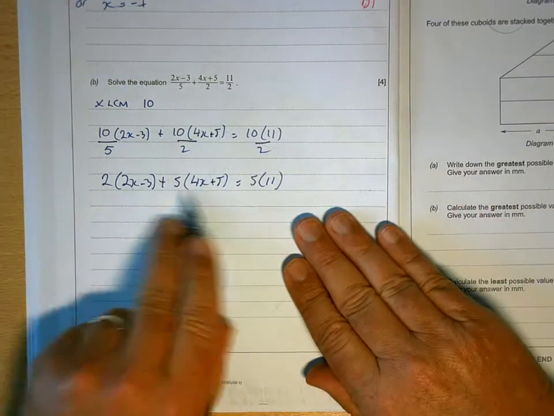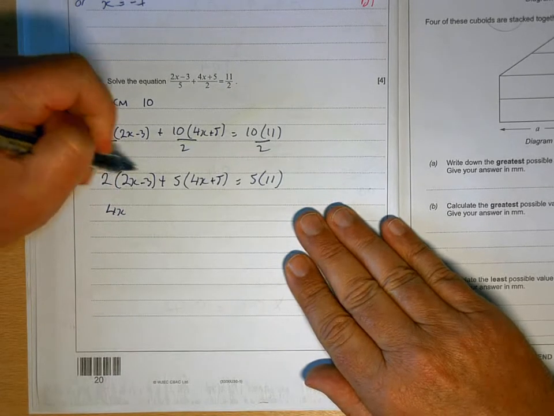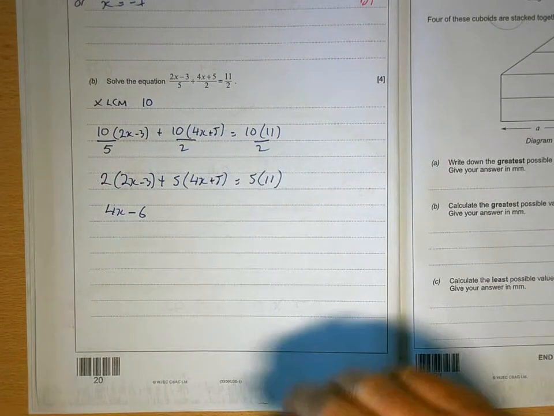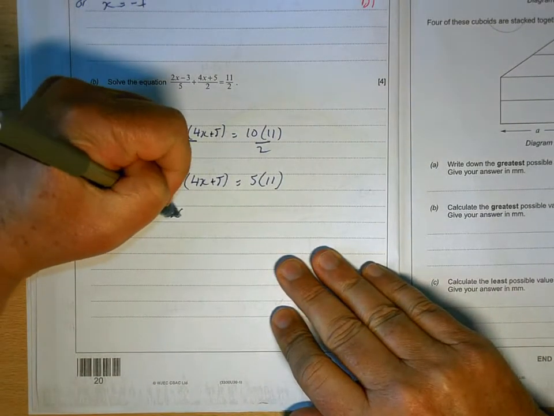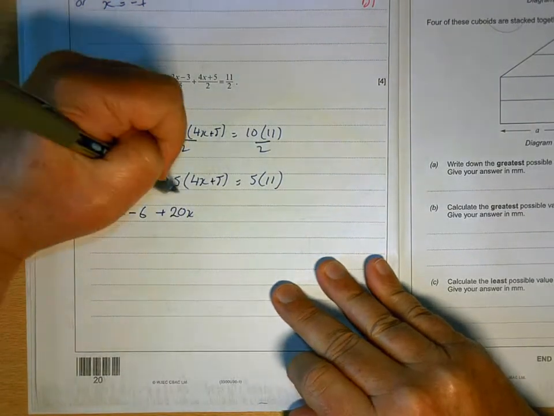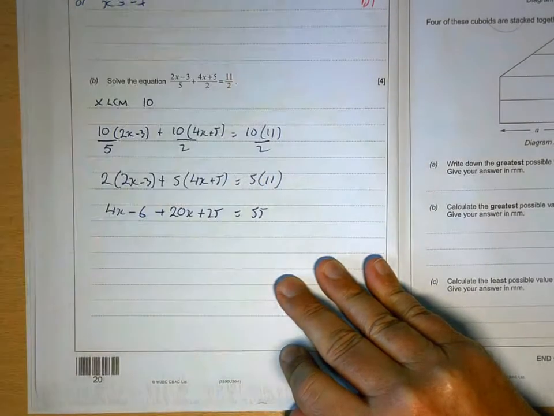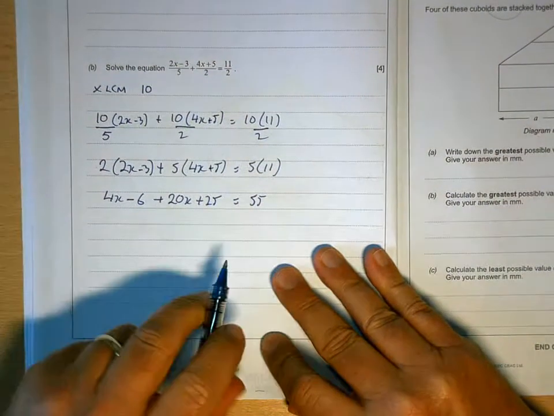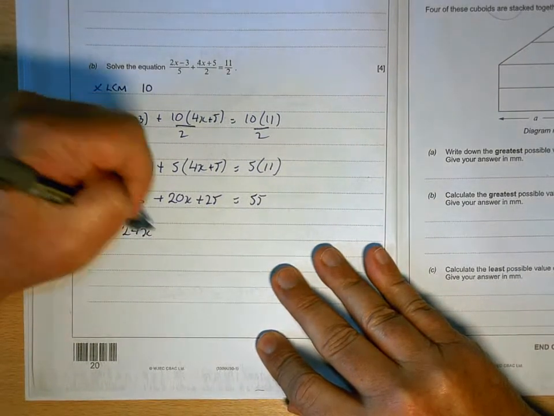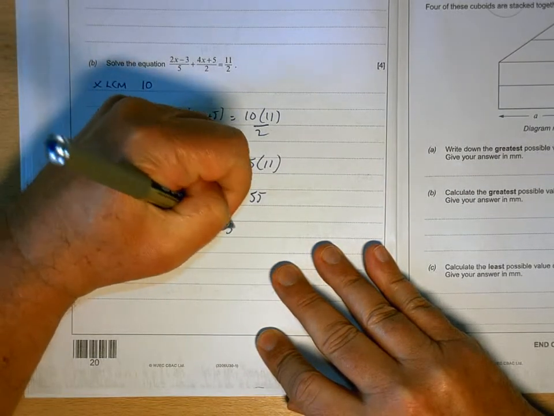Now we multiply out the brackets. So 2 times 2x is 4x. 2 times 3 is 6. Positive, negative, signs are different, answer's negative. 5 times 4x is 20x. Positive, positive, signs are the same, answer's positive. 5 times 5 is 25. 5 11s, 55. Got some tidying up to do. 4x and 20x is 24x plus 19, 25 take away 6, equals 55.